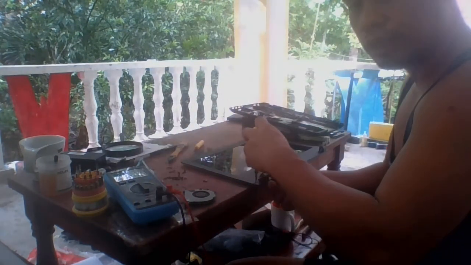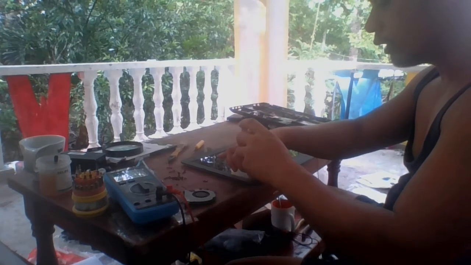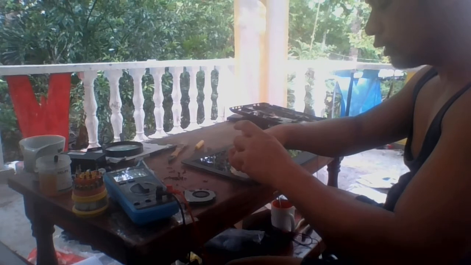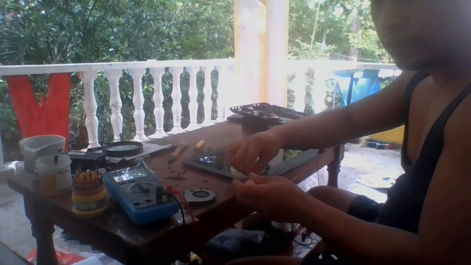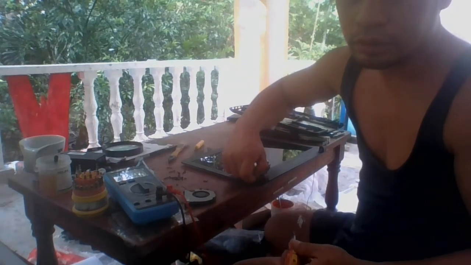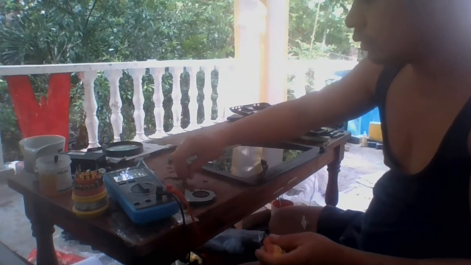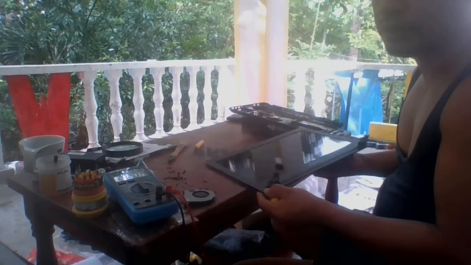And this is a slim type, 14-inch slim type LCD, and this is 30 pins. So meaning ng 30 pins, yung connector niya is 30 pins.